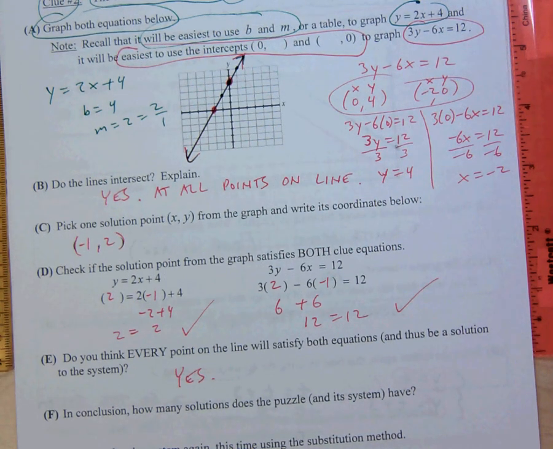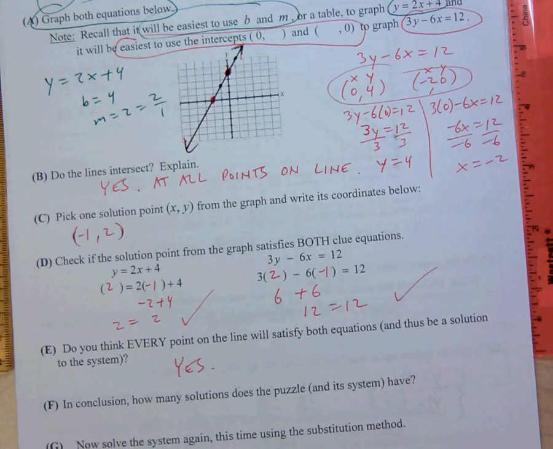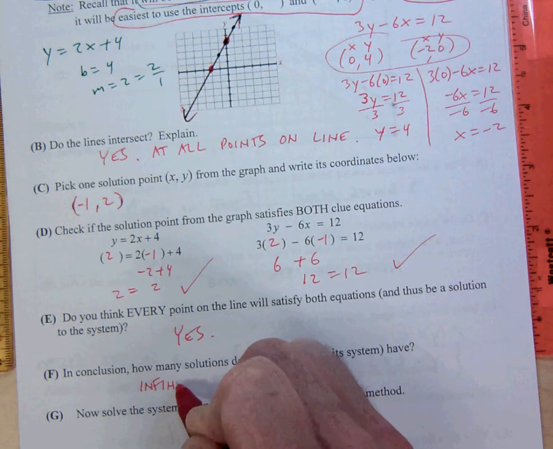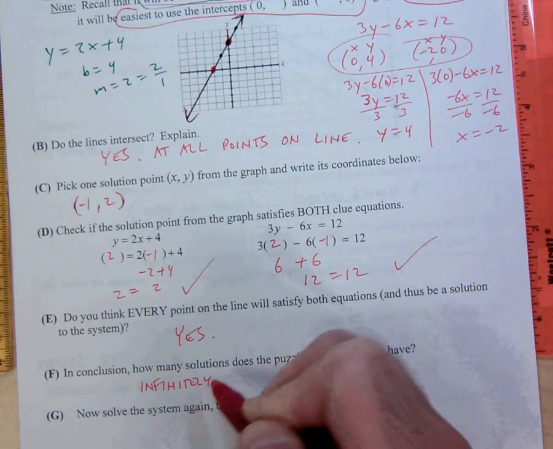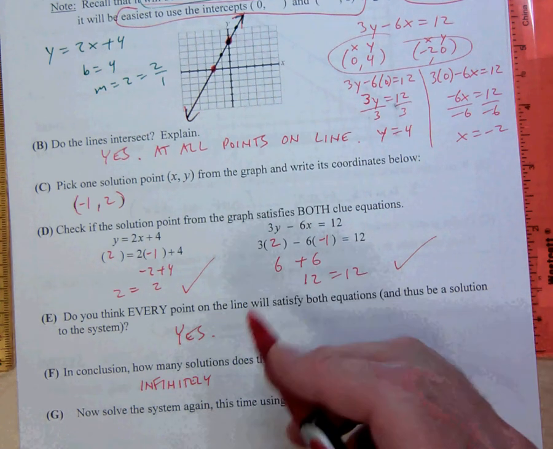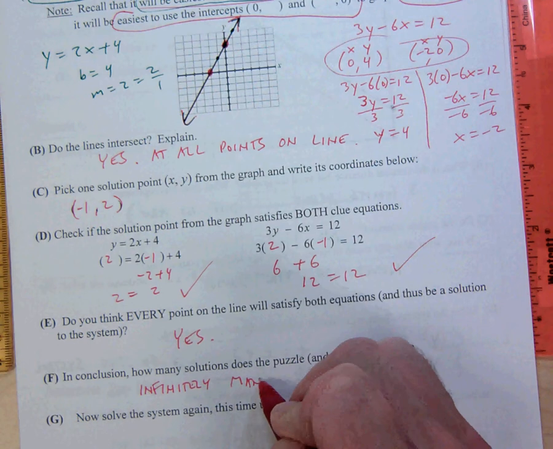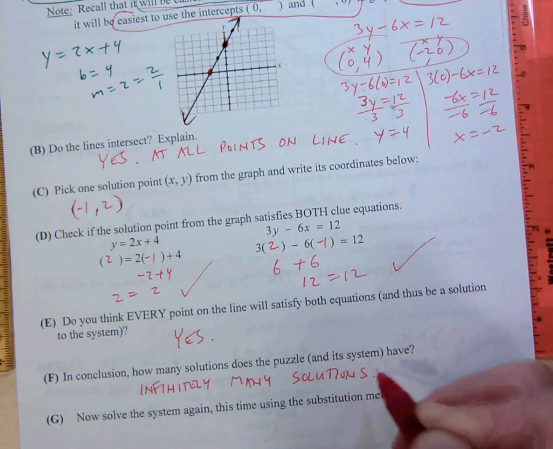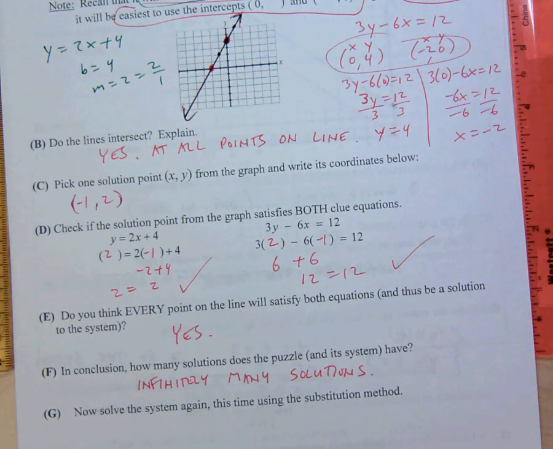Okay, so in conclusion then, how many solutions does the puzzle and the system have? Infinitely many. Why? Because they all intersect the same line. Aren't there an infinite number of points on a line? Yes, there are. And so if the lines cross at every point on the line, there's going to be infinitely many solutions.